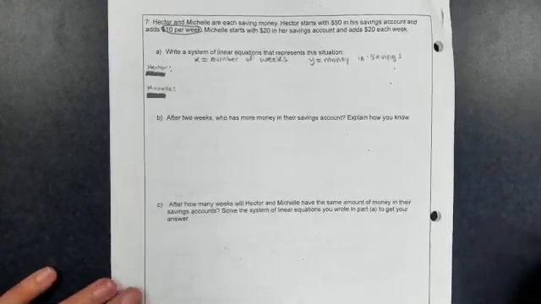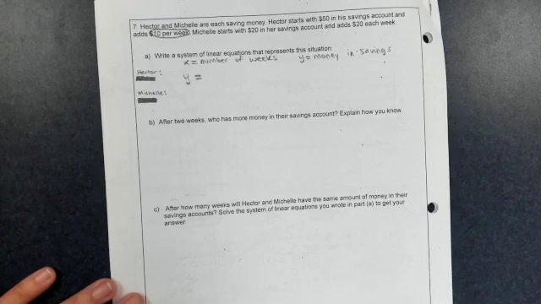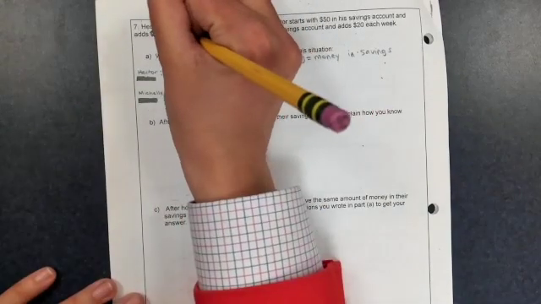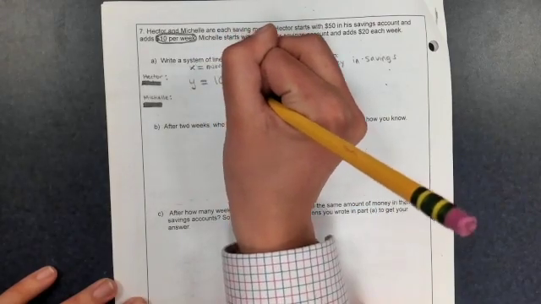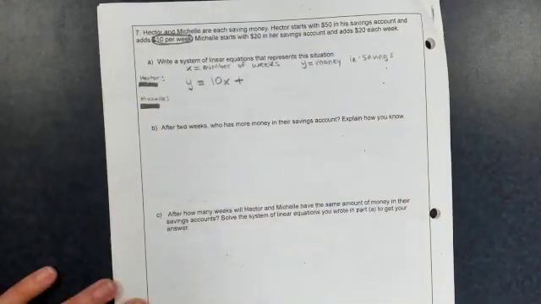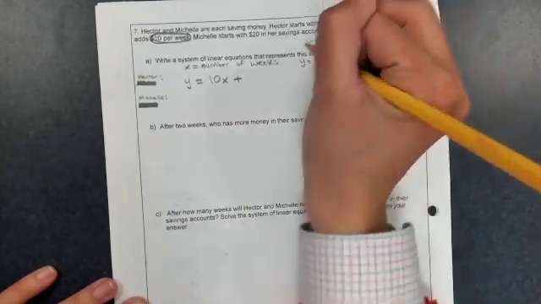For Hector, his total money in his savings account is equal to the $10 he makes per week, $10X, plus the $50 that he starts with in his savings account. That's his initial value, his starting value.